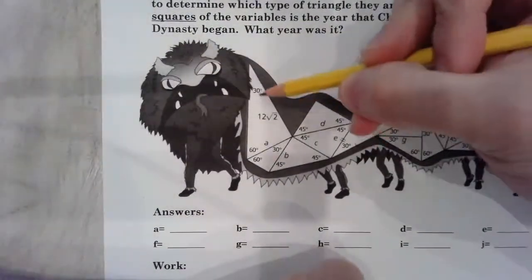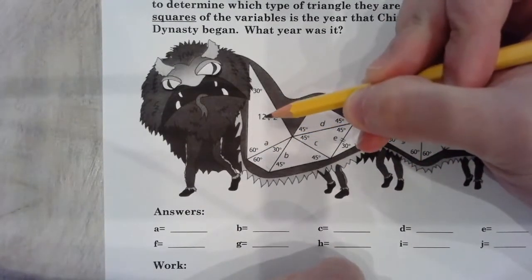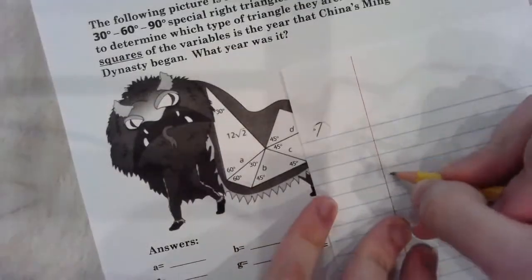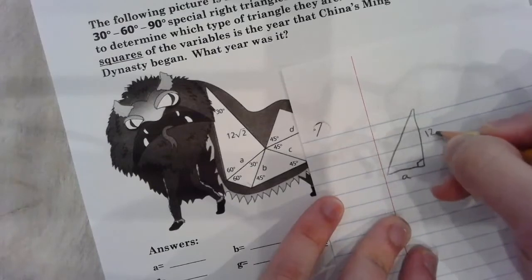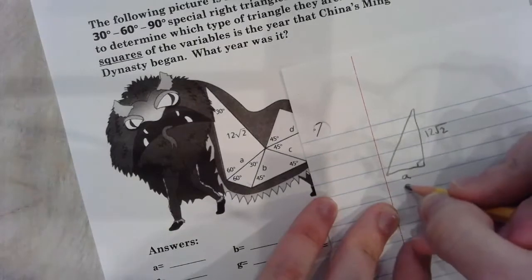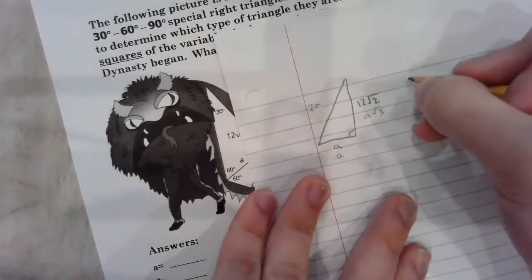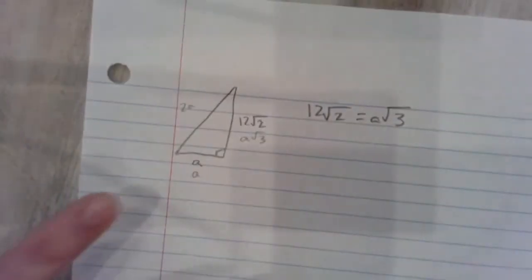Okay, so right away with this awesome problem that I've always loved. We've got a 30, 60, 90 triangle, but we have a rad 2 in there. That is not what that is supposed to be. That's weird. So off to the side, what I'm going to do is draw a quick little sketch of this whole thing, like so. And we've got A and 12 rad 2. Great. However, that's supposed to be like our A, our 2A, and our A rad 3 side. So in other words, our 12 rad 2 equals A rad 3. So the way that we are going to solve this then, for A, is to divide both sides by rad 3.